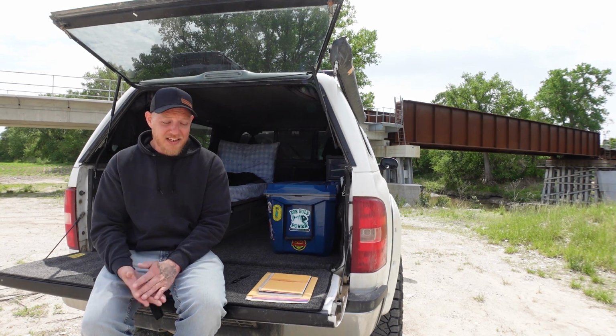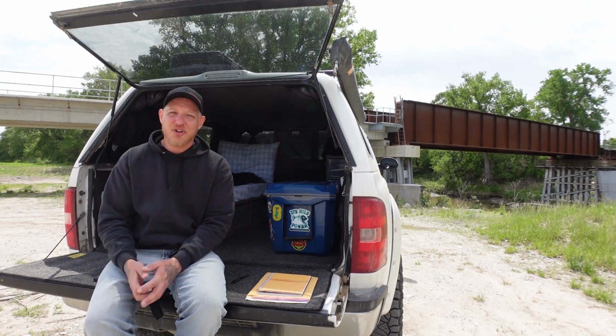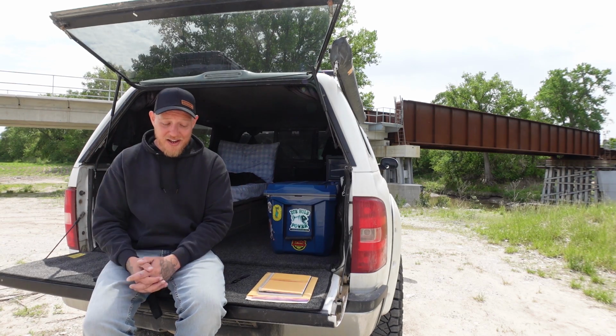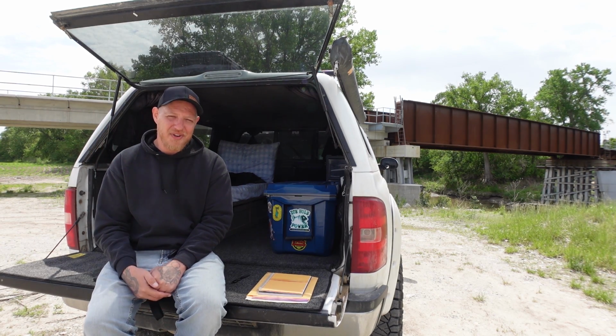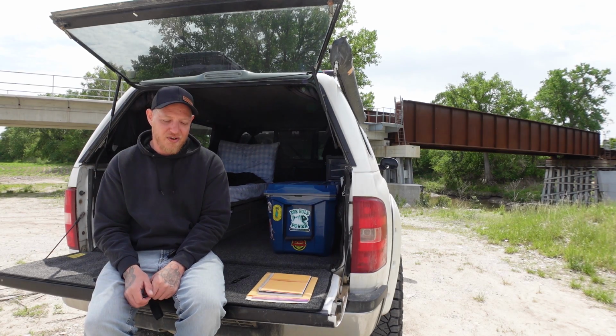So yeah, take some time. I challenge you to get on Google Maps in your general area and find yourself a new campsite. It's really easy to do if you put the time and effort in to do so, and you can find some amazing spots that way.